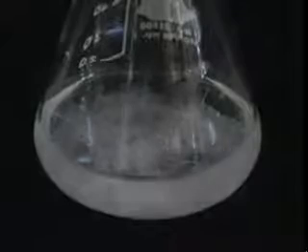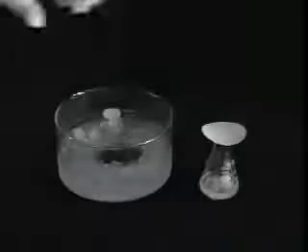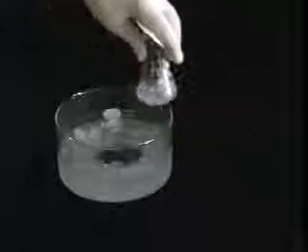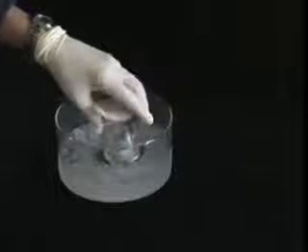When crystallization has begun and your flask is at room temperature, place it in an ice bath to drive the crystallization to completion. Leave it in the ice bath for at least 15 minutes before collecting the crystals.